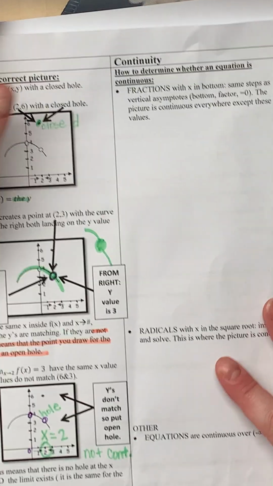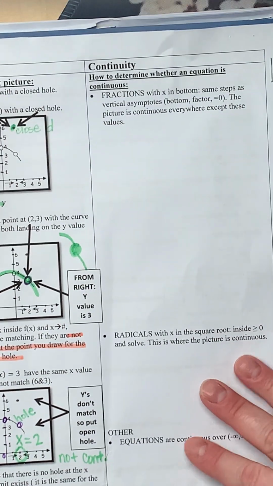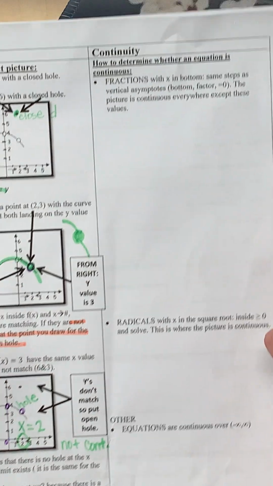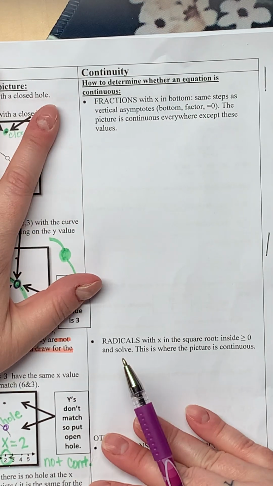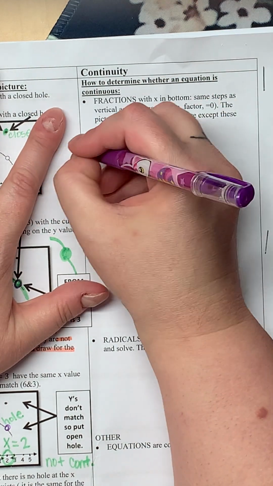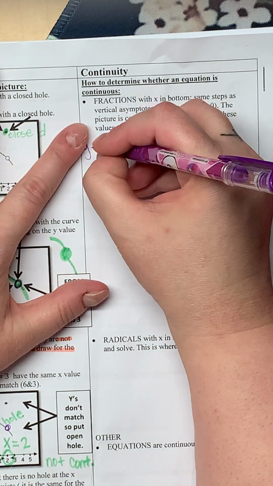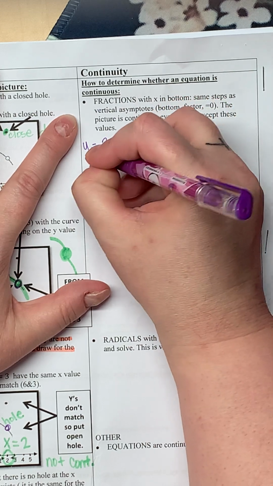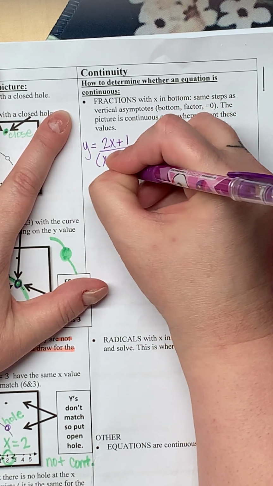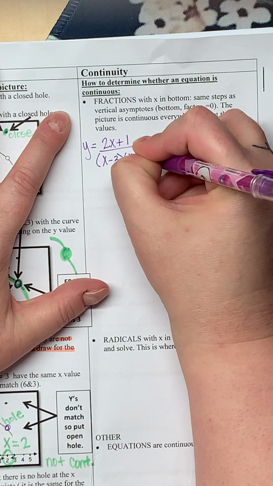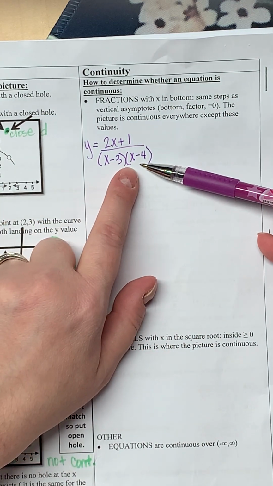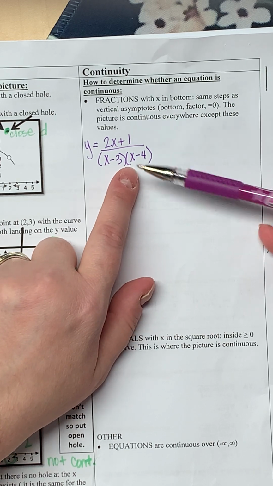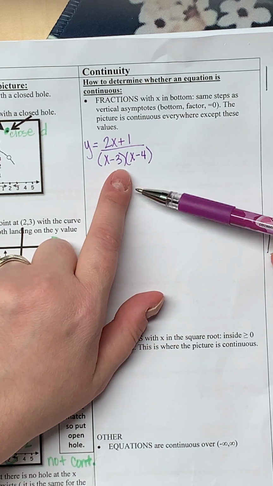Okay, let's look at how to tell from equations. So for equations, we could either throw it in our calculator and look at the picture, or we can do some algebra. Let's learn how to do the algebra first. So for fractions, let's say we have y equals (2x plus 1) over (x minus 3)(x minus 4). Okay, so I already gave you the factored version. You're welcome. That's how the homework does it. I'll give you one that's not. Don't worry.